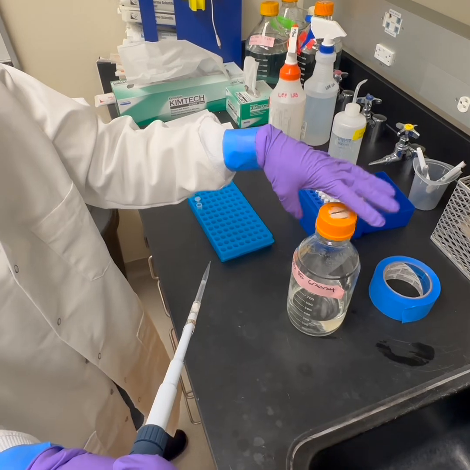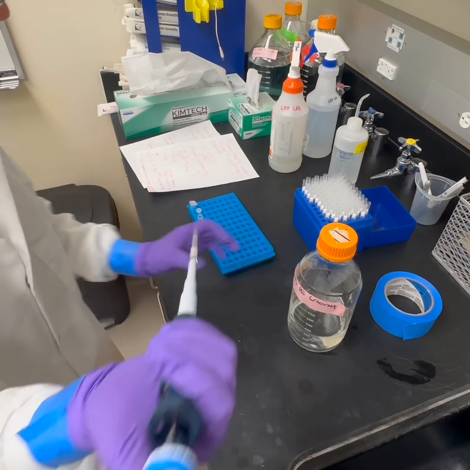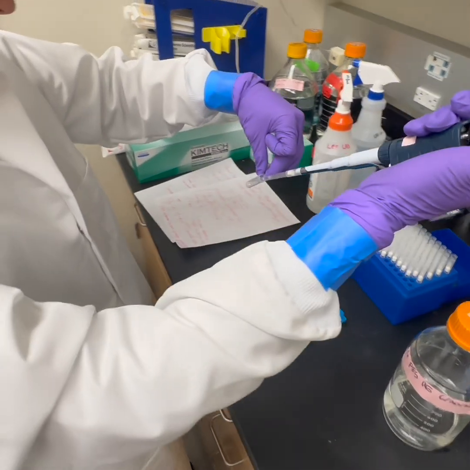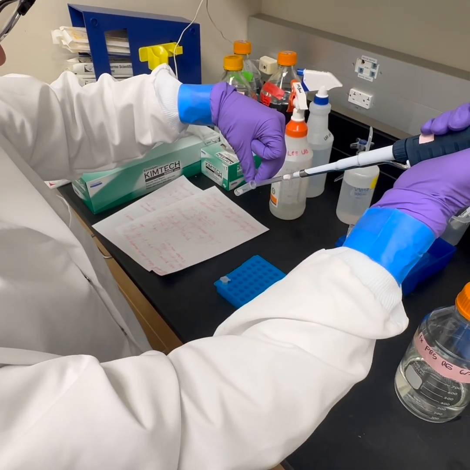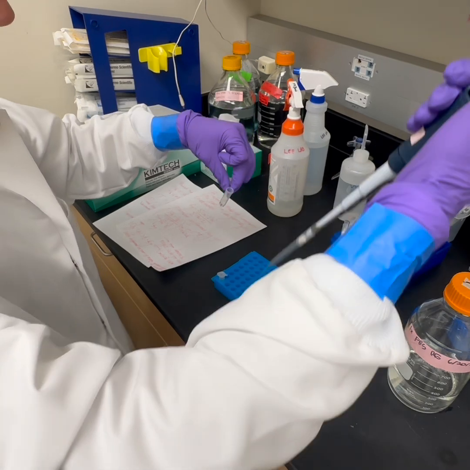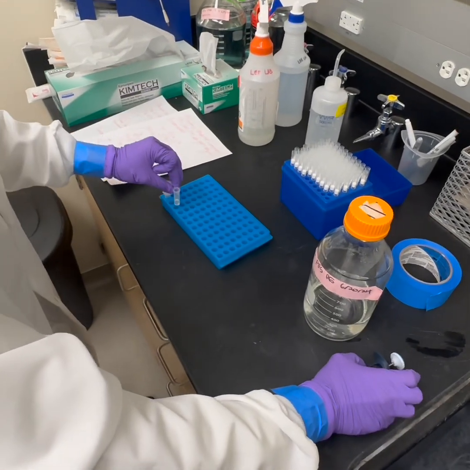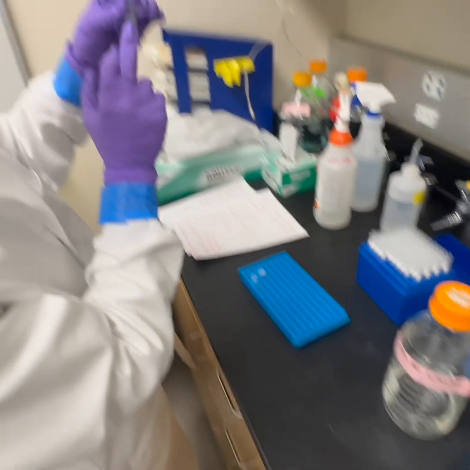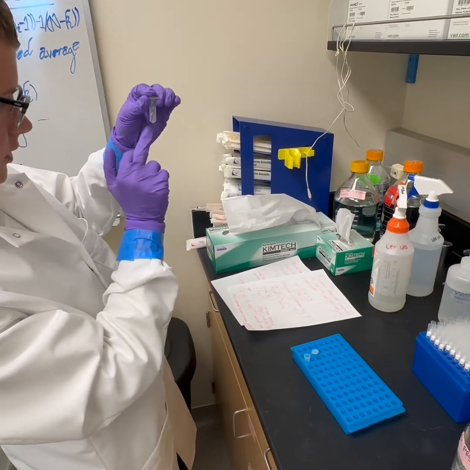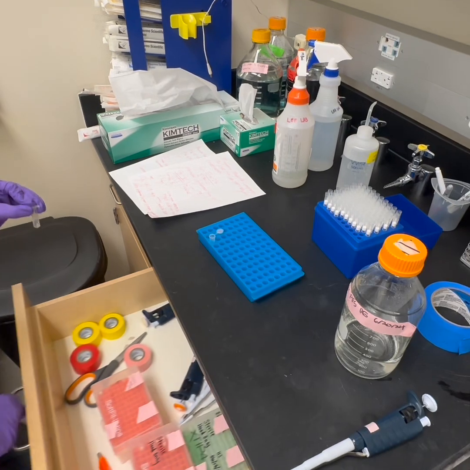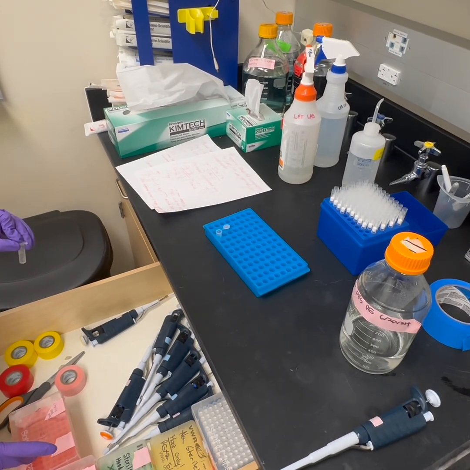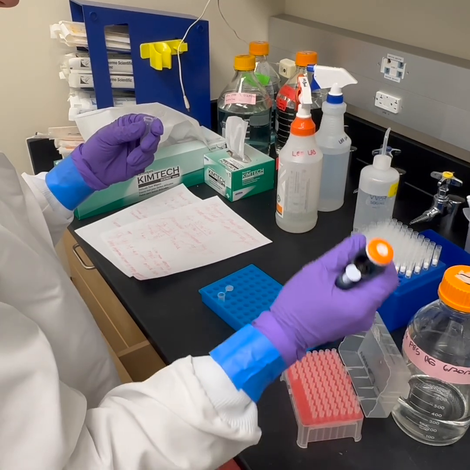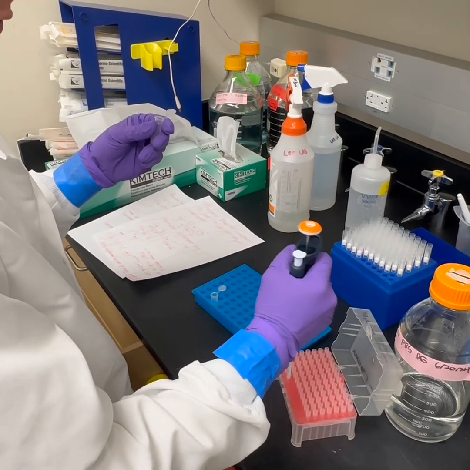You're going to add your larger volume first. I'm just going to add it to the bottom of this. I'm going to keep this pipette for mixing. Okay. Make sure this is mixed up. Now grab your 2 microliters.